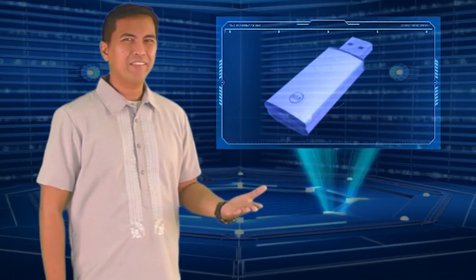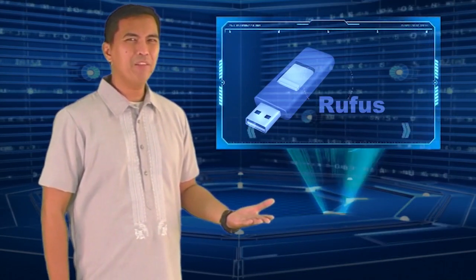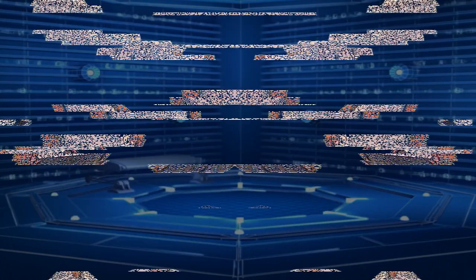Materials and equipment needed: flash drive, at least 8 GB; OS installer, ISO format; computer; ISO extractor. Example, we have WinRAR or RUFUS.